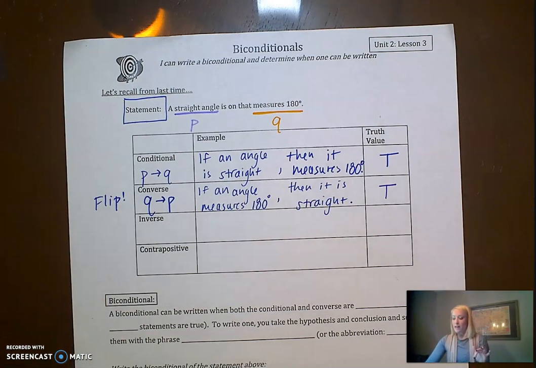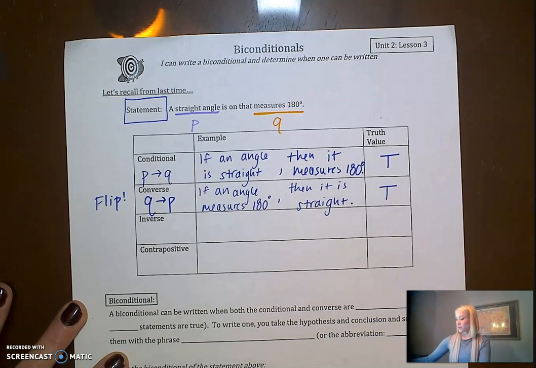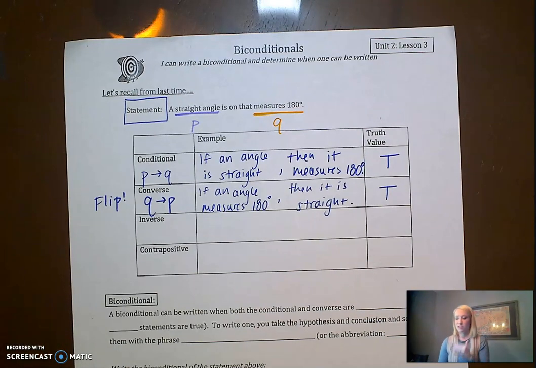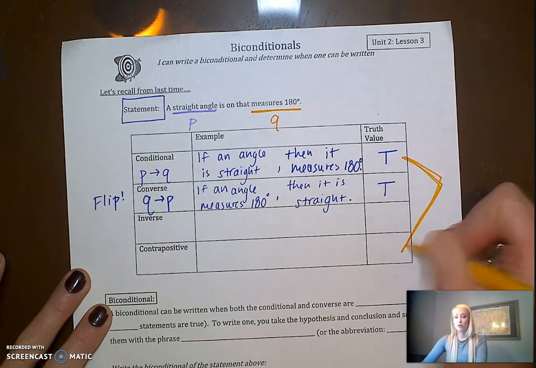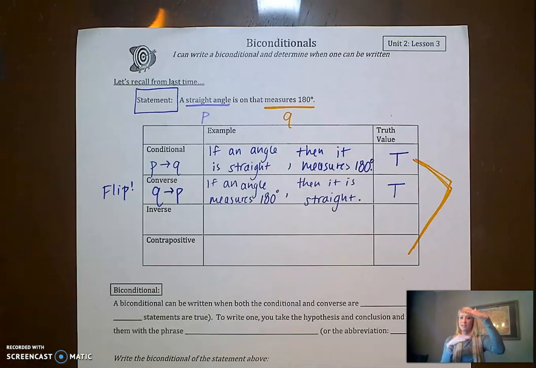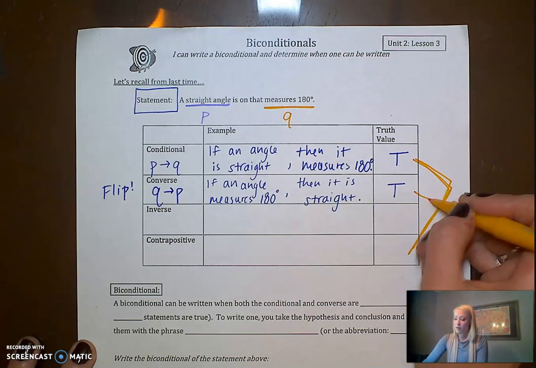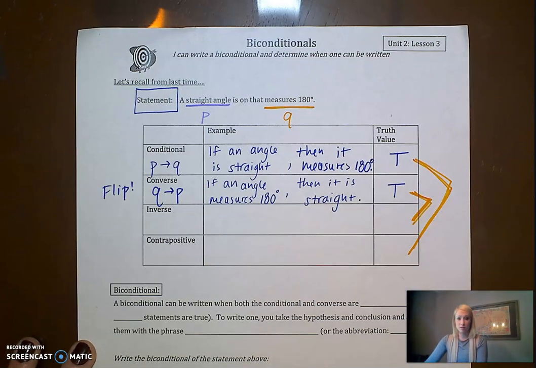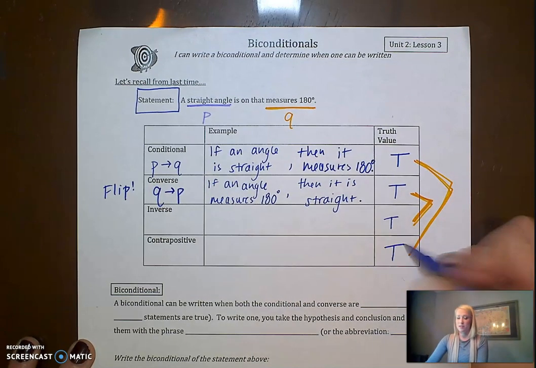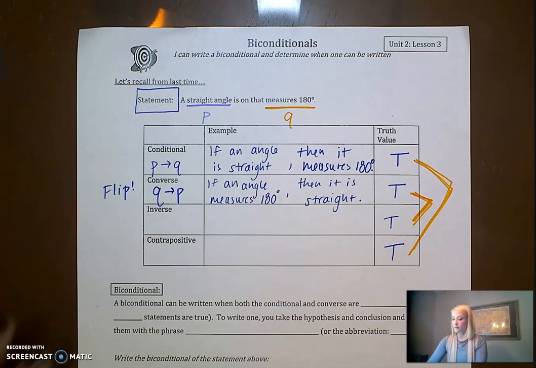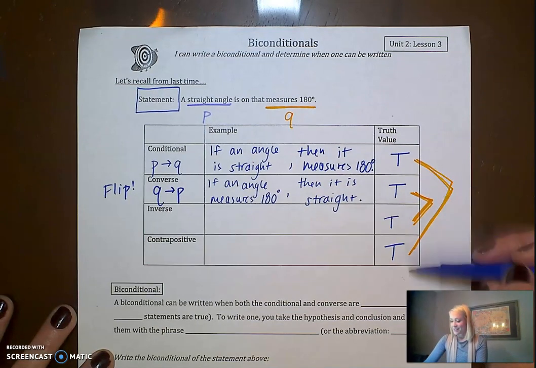Now, before I even go any further, remember that trick that we learned last time with the truth values. This is so useful. I can't stress that enough. The conditional and the contrapositive. If you're looking at a chart way of organizing it, it's easy to remember because it's the first and the last, but it's the conditional and the contrapositive. Those always match. Same thing in the middle. The converse and the inverse, those always match. So these two in the middle both are true, and the first and the last are both true. So that's going to be important today.